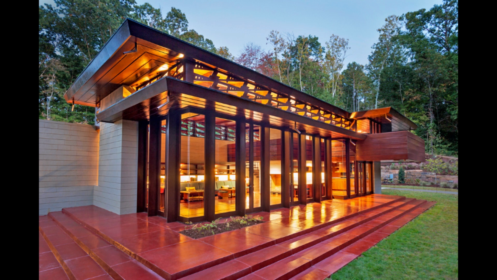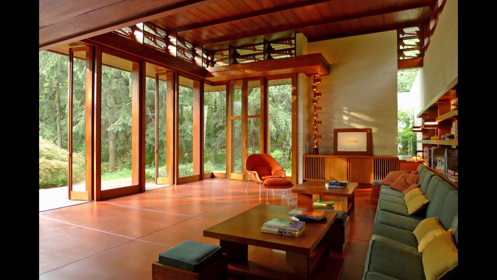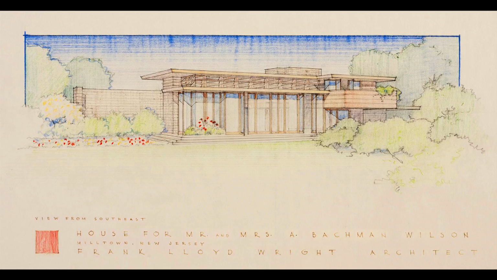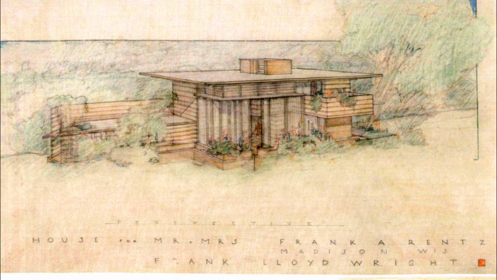Here's the Bachman Wilson house showing the beautiful living room. You can see the wall with the clerestories above. The mezzanine over the living room fireplace. And here's the Rentz house for comparison.